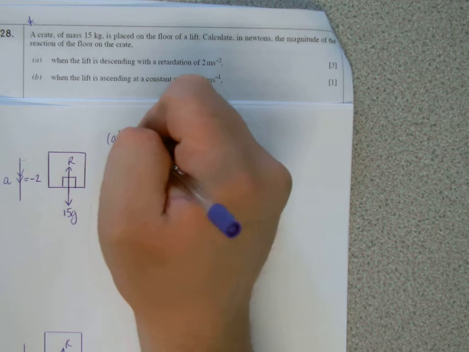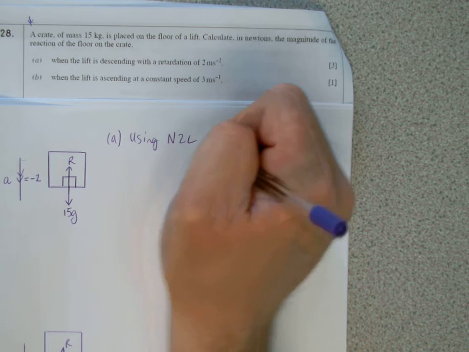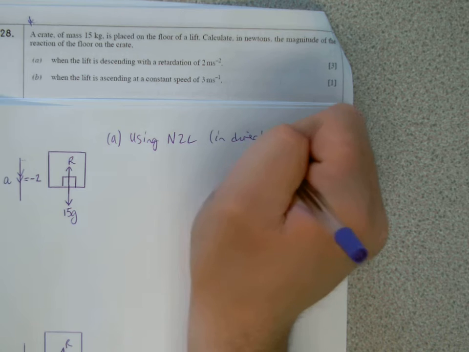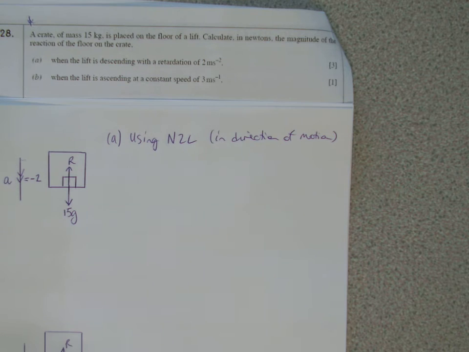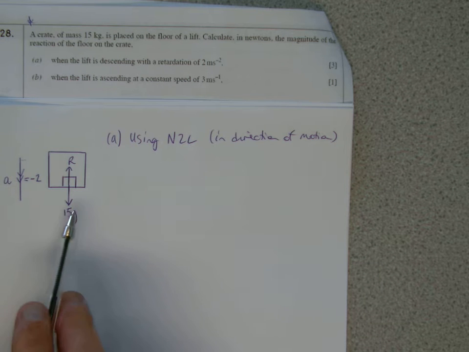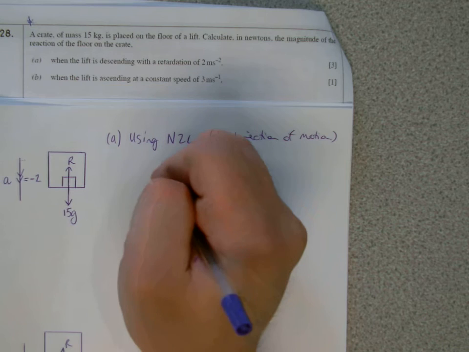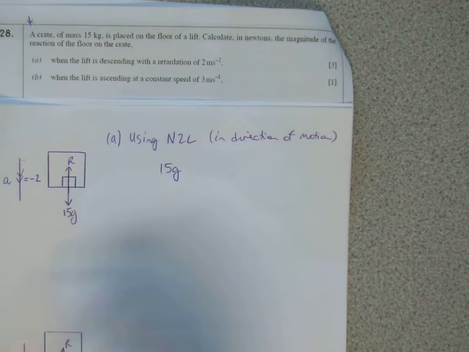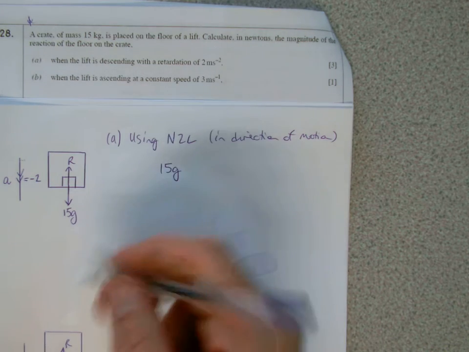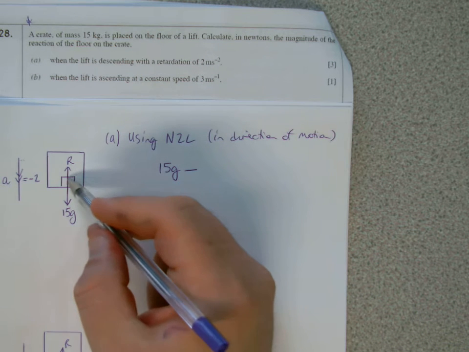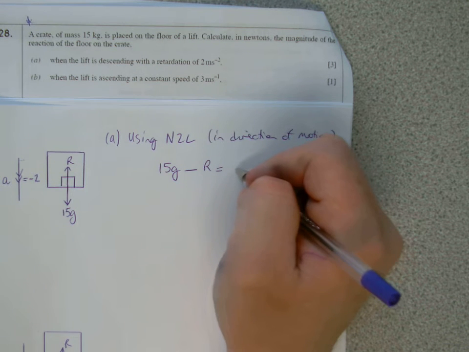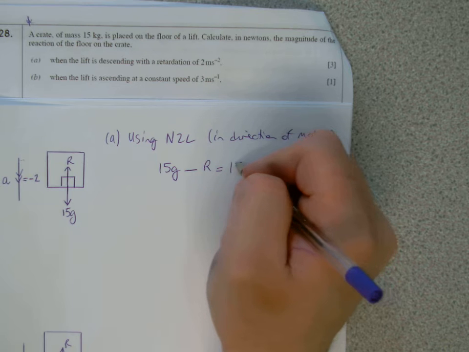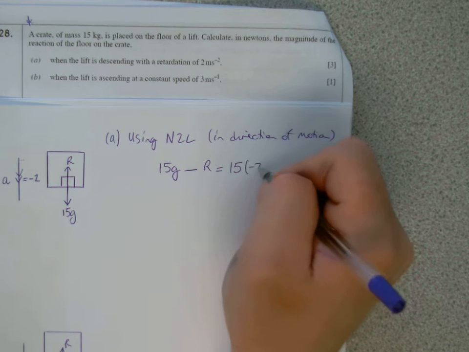So what I'll do then is, using Newton's second law, in the direction of motion. That's why I'm taking the acceleration going downwards, because that's the direction of motion. So if we look at the resultant force, because it's going downwards, 15g will be the leading force, because that's the direction it's going in. So that's like the forward force going downwards. And you take away then the reaction force, which is opposing the direction of motion. And that will equal mass times acceleration. So the mass is 15 times the acceleration, which happens to be -2.